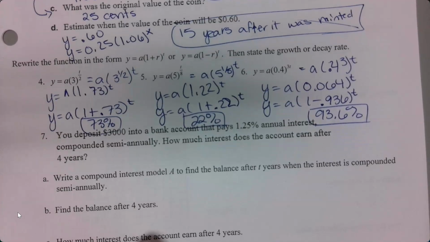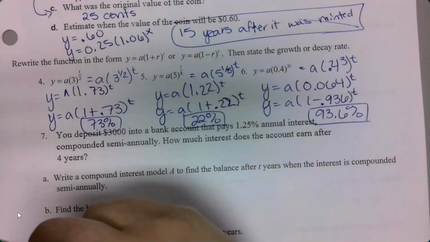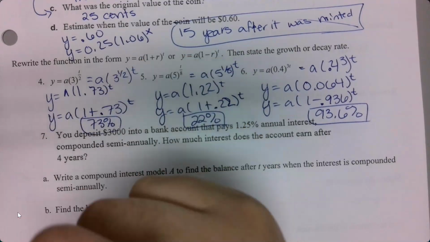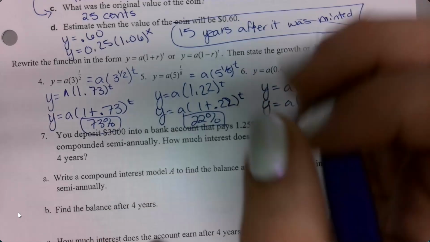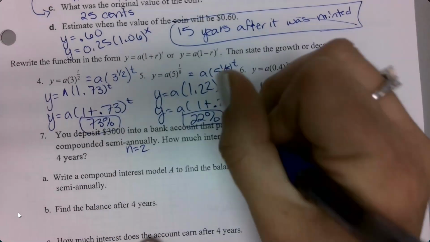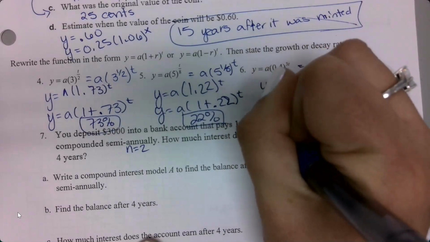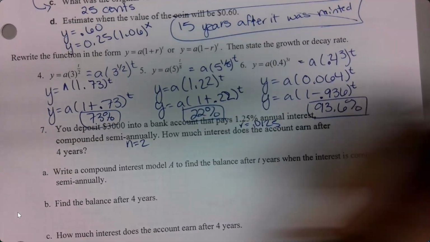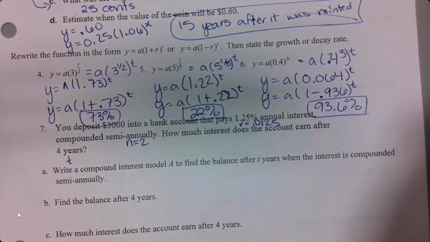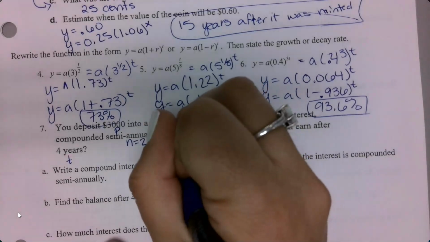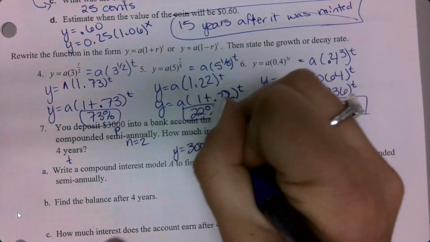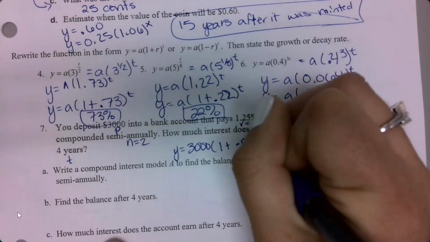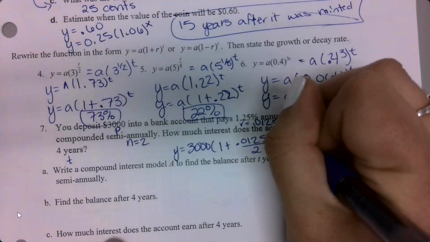The next one tells me I'm depositing $3,000 into a bank account that pays 1.25% annual interest, compounded semi-annually. So that is twice a year. My interest rate is 0.0125 because I divide by 100. How much does it have after 4 years? And my initial amount is $3,000. So plugging in, I'm going to have y equals 3,000 times 1 plus 0.0125 over 2 to the 2 times 4 power.